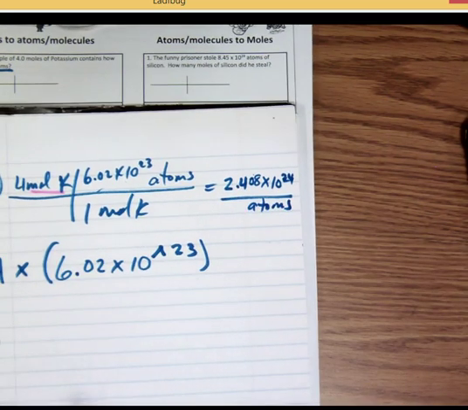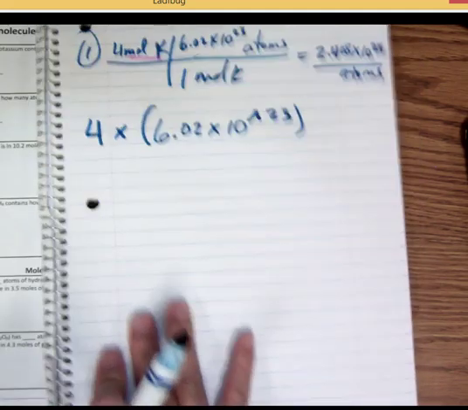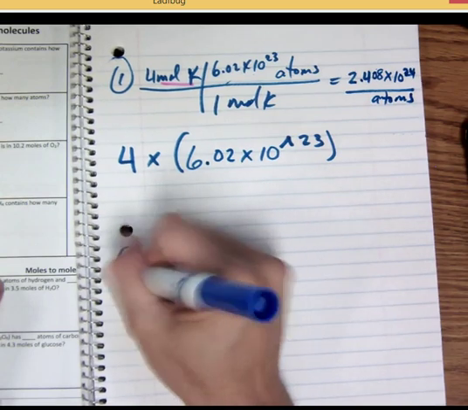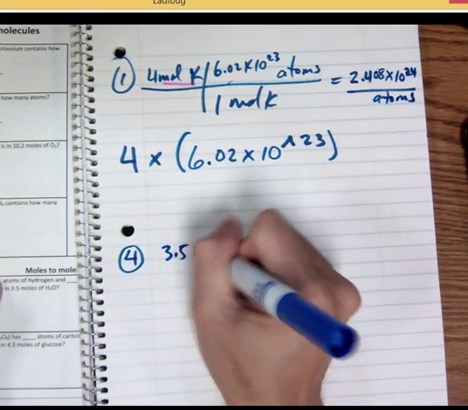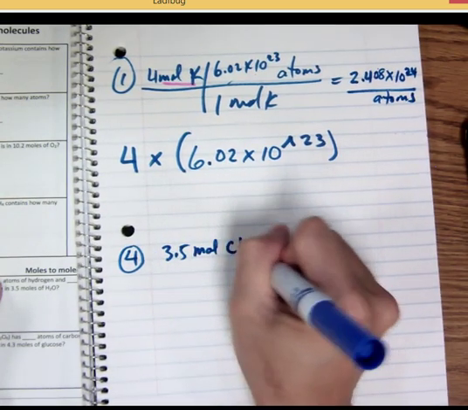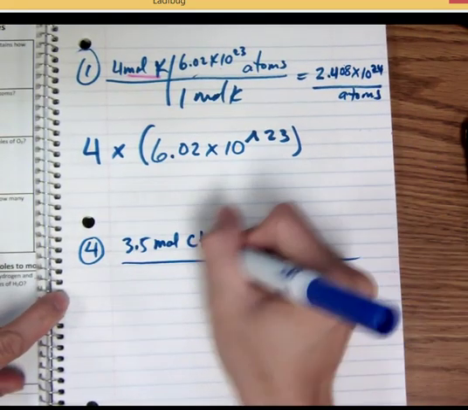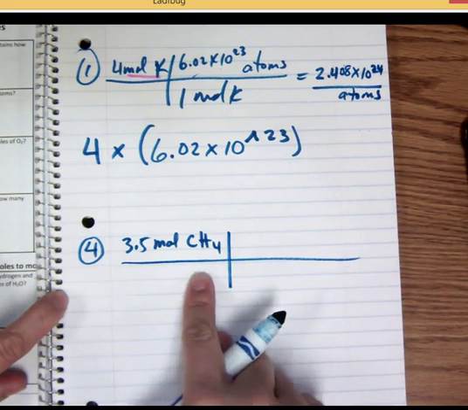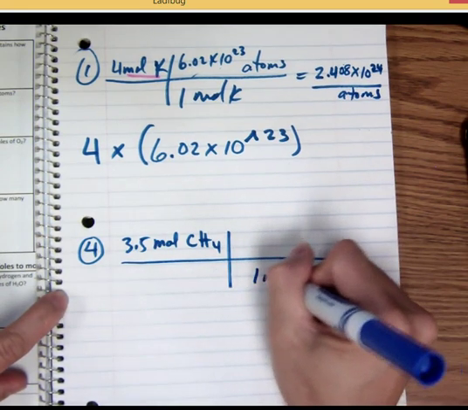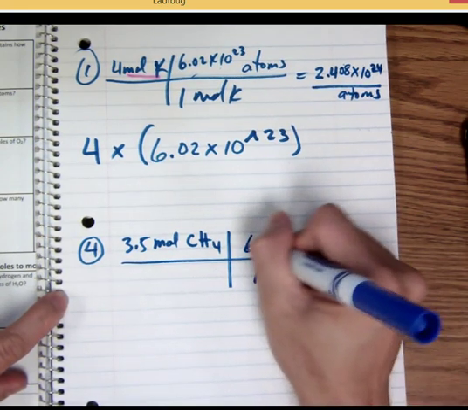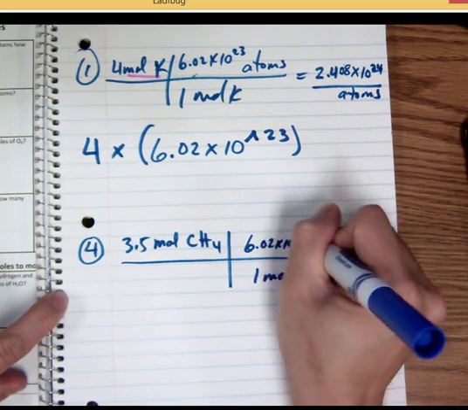There you go. You do exactly the same for compounds like on number 4. 3.5 moles of CH4 contains how many molecules? And so this is a compound. It's a molecular compound. So 1 mole of that will equal 6.02 times 10 to the 23rd molecules.